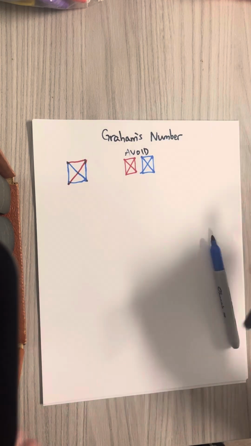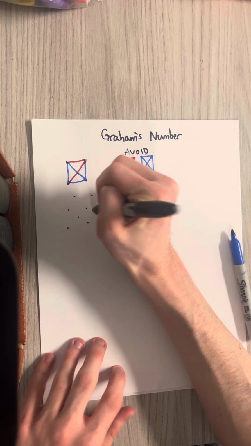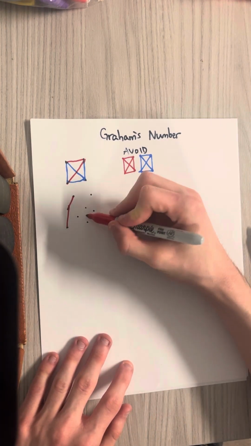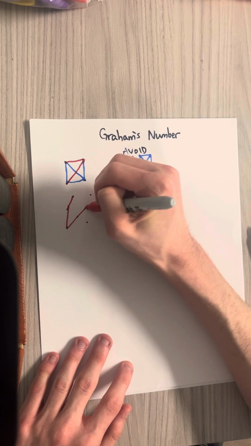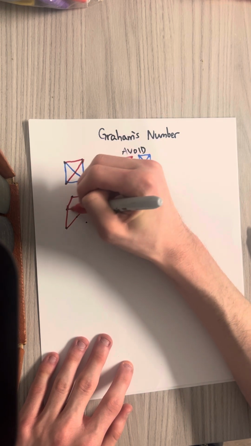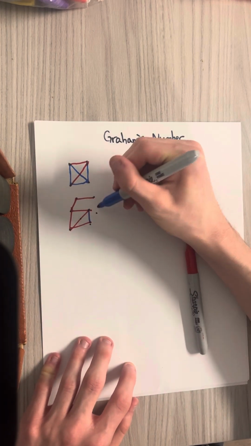So let's say you have a cube, with 4 vertices here, and then 4 vertices in the square. Let's say you color these red, and color some of these blue.